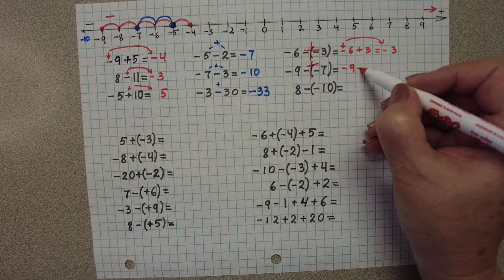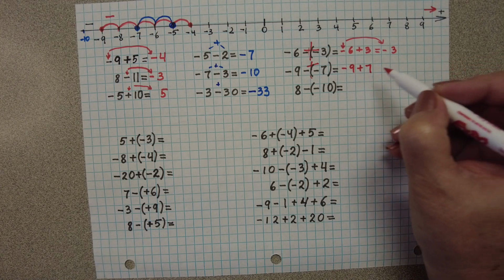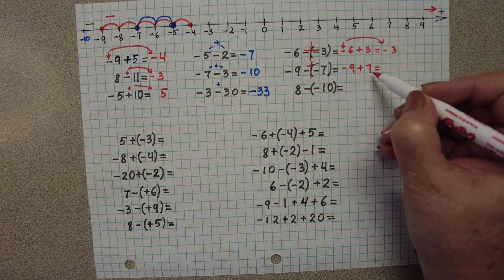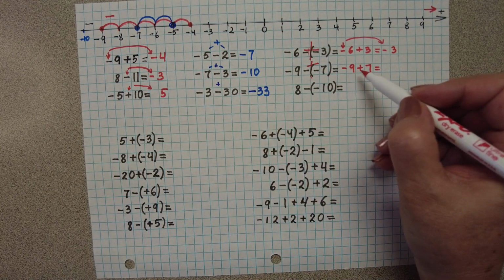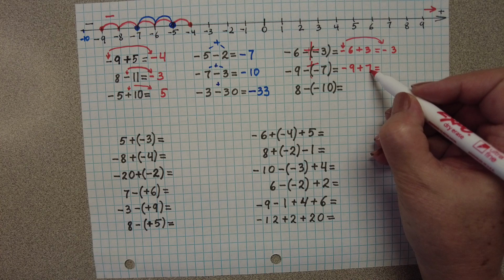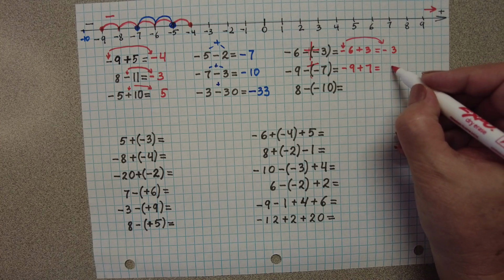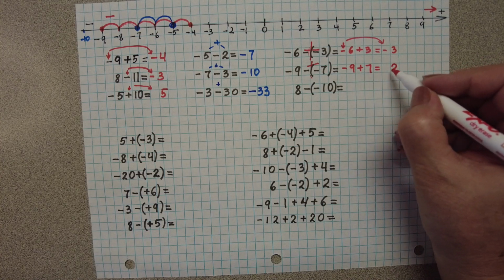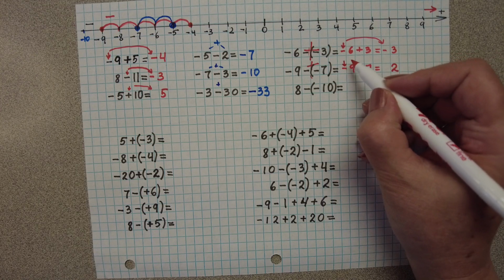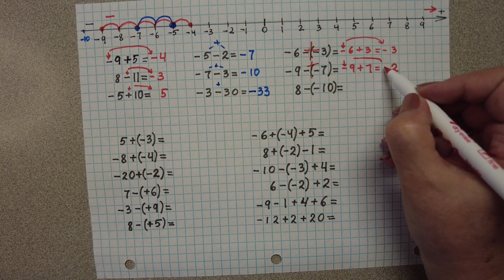Negative 9 plus 7. What do we use? We use the first method. They have different signs. Take the smaller one out of the bigger one, which is 2. 9 minus 7 is 2. And we carry this sign, minus.